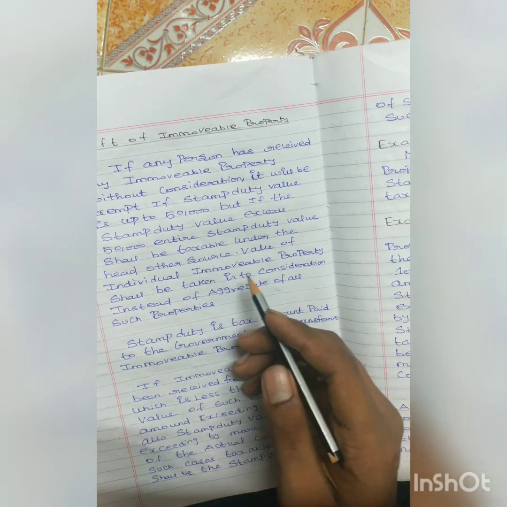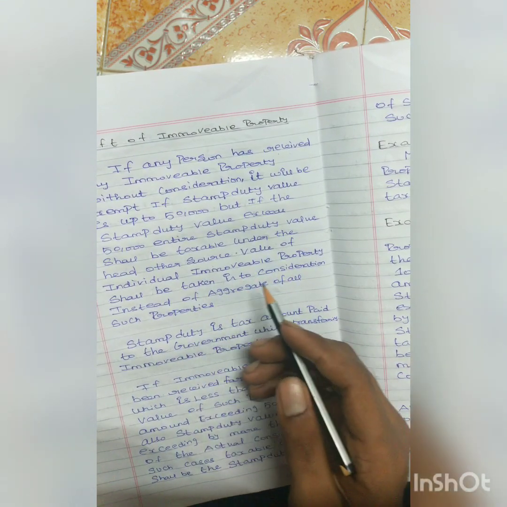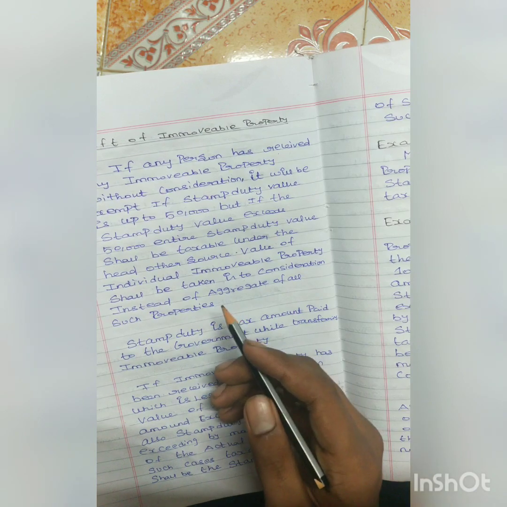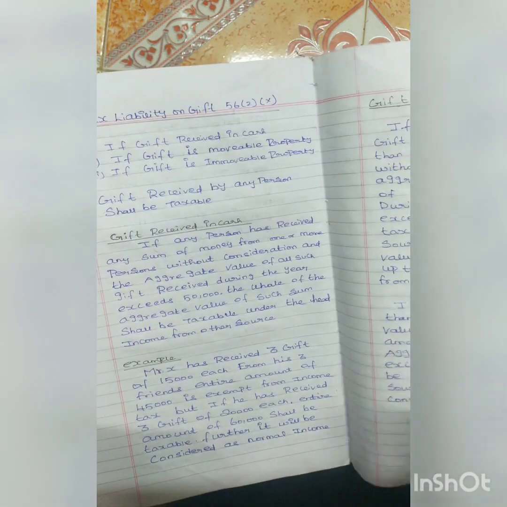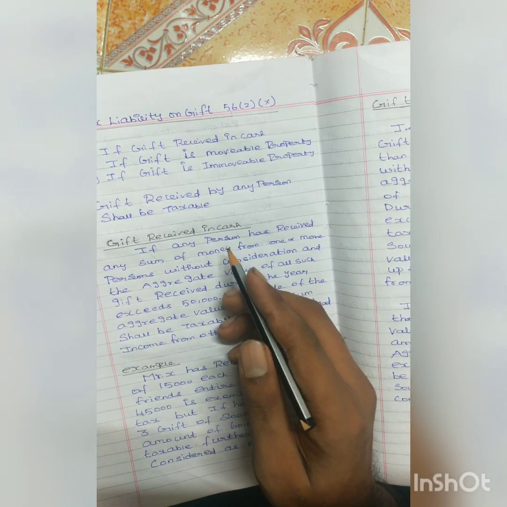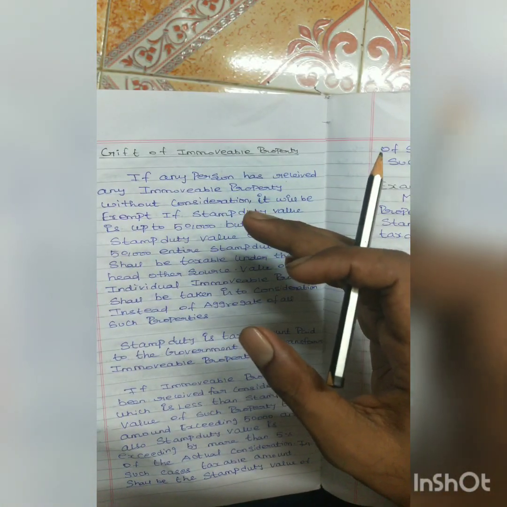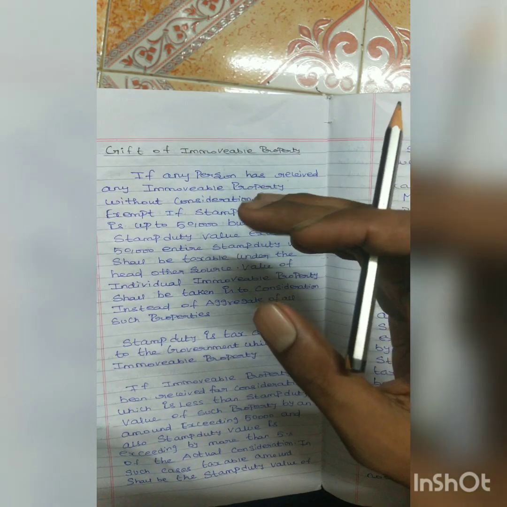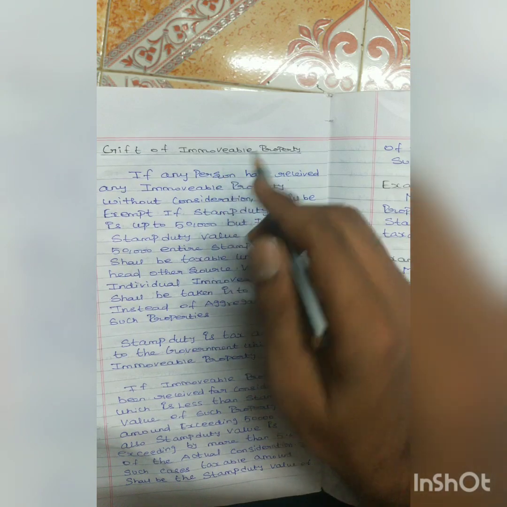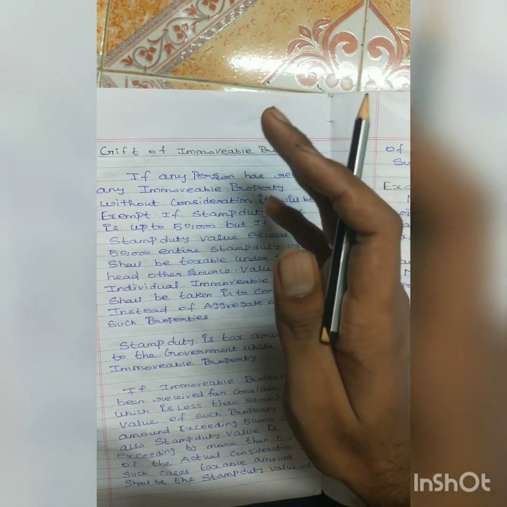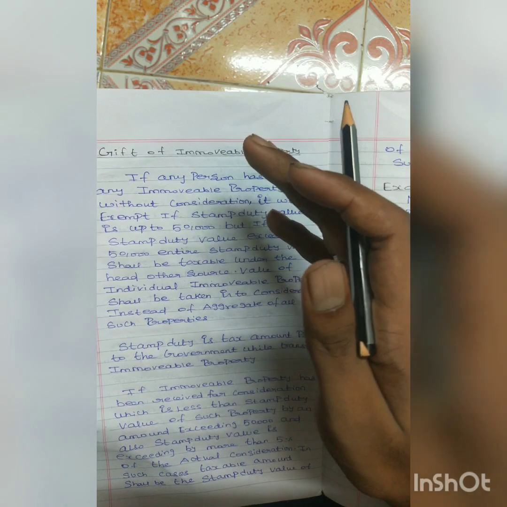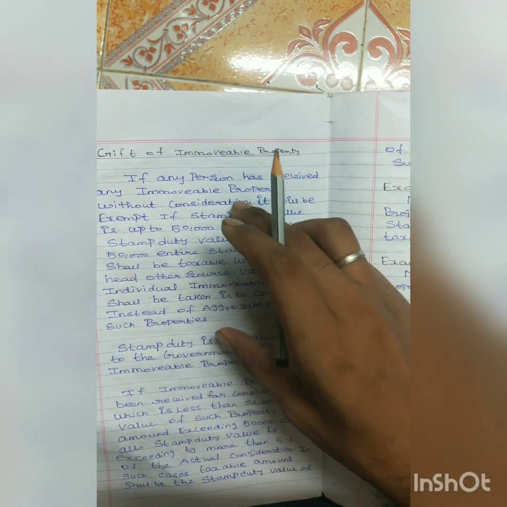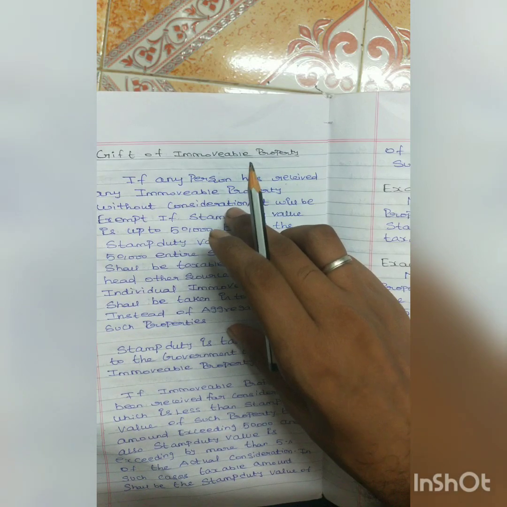The value of each individual immovable property should be taken into consideration instead of the aggregate of all such properties. In the earlier situations, when the gift is received in cash and also when the gift is received in movable property, we consider the aggregate value, and if the aggregate value exceeds 50,000, it will be taxable. But for immovable property, we should not take the aggregate value into consideration. Here we need to consider only the individual immovable property value.